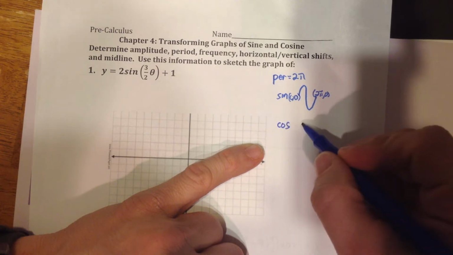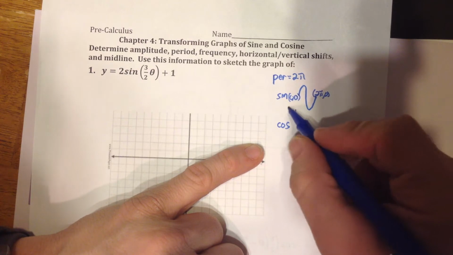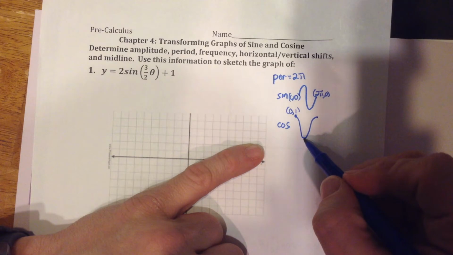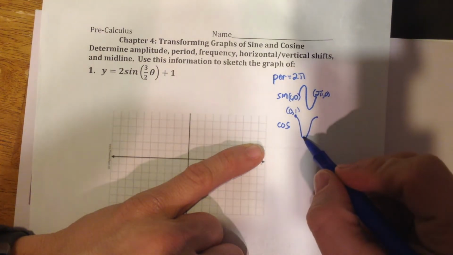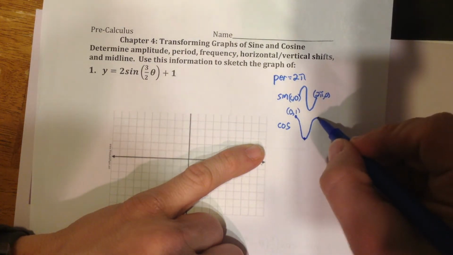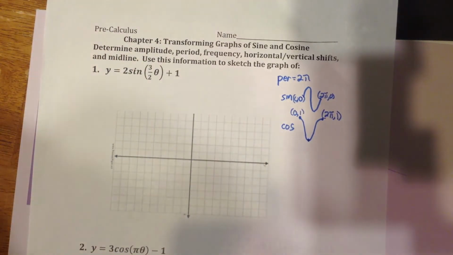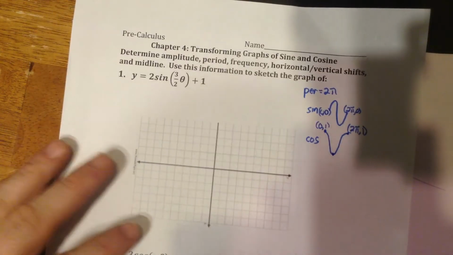And the cosine wave is going to start at (0, 1). It's going to go down, and halfway through the first cycle, it is going to be at its lowest point, which is at -1, and it's going to end right back at the top at (2 pi, 1). If you can remember those two things, it's going to make this a little bit easier. I'm not going to say it's going to make it easy, but it's going to make it a little bit easier.